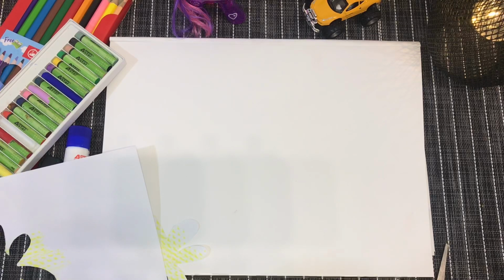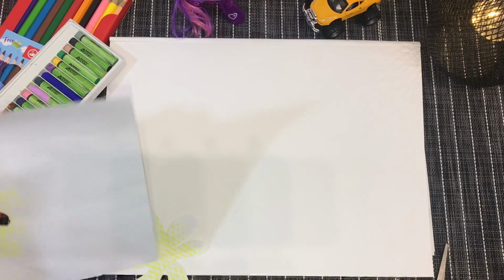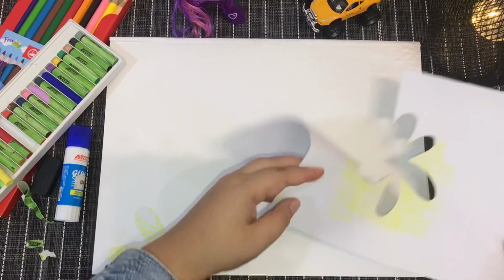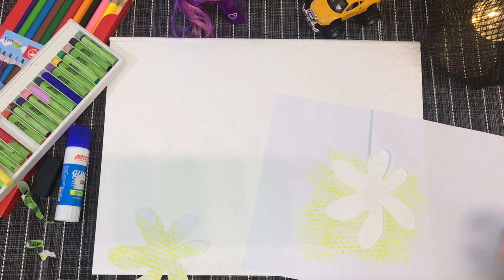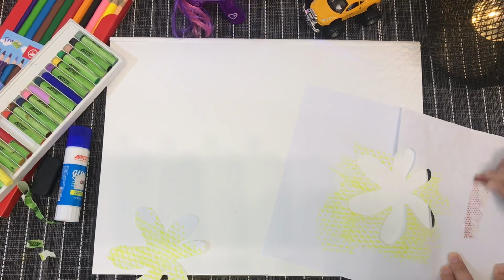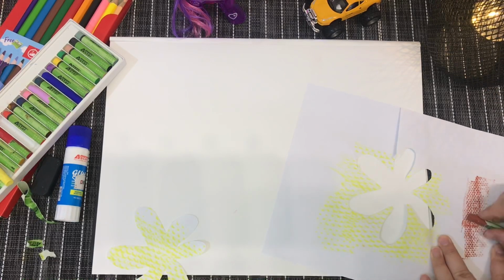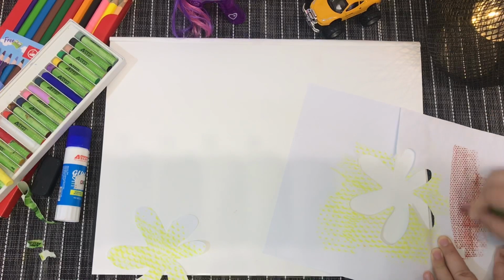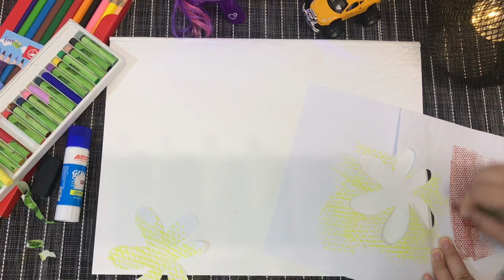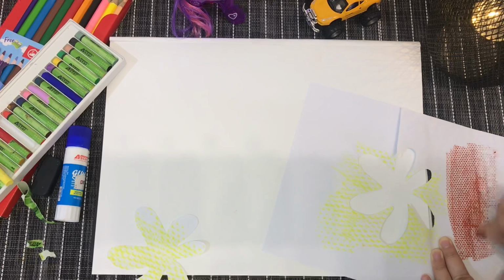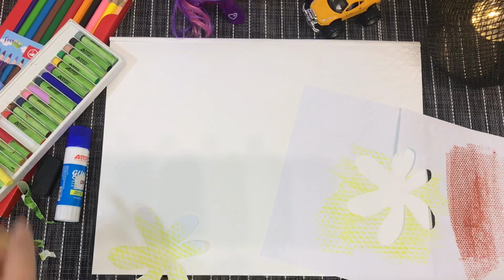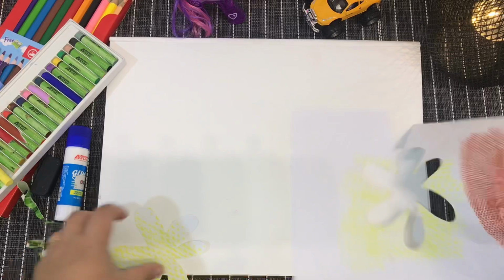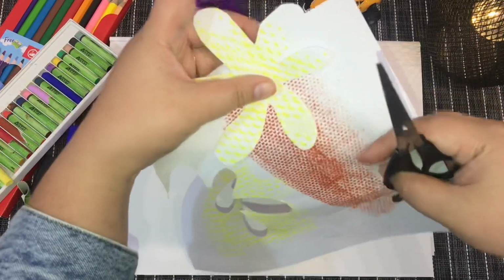I'm going to use my table placemat texture. So I'm going to do some rubbing over here. Right, so imagine this is the flower and then this is the stem.